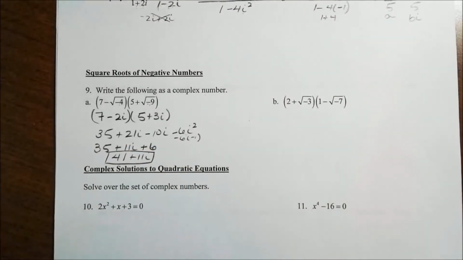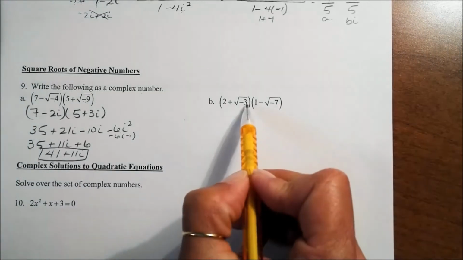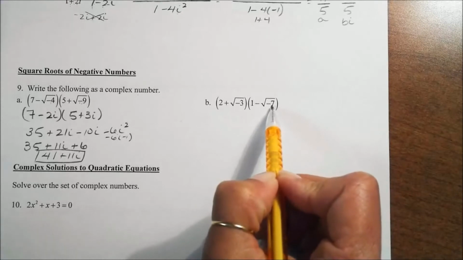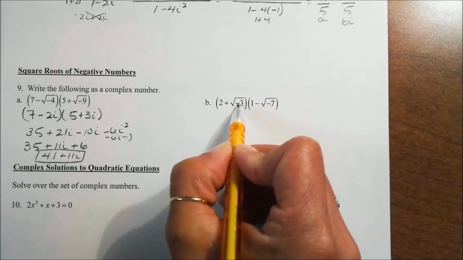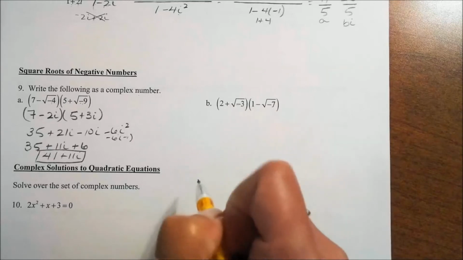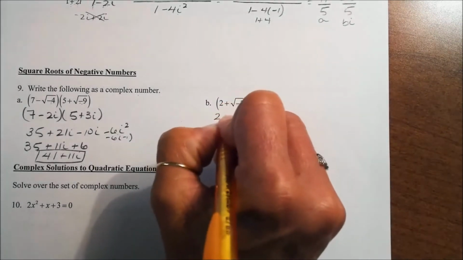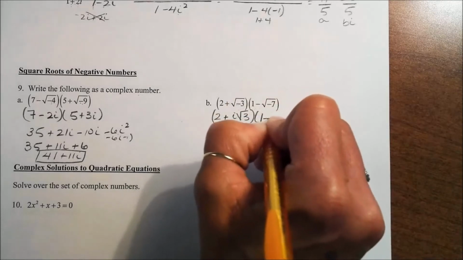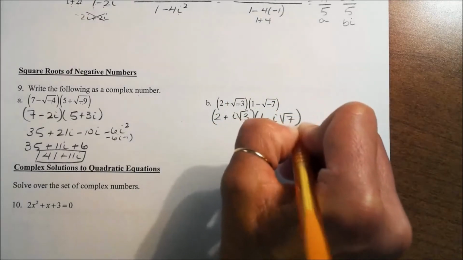in standard form. In the case of example B, we do not have perfect squares underneath the radical, but we must still simplify. So the only thing that we can do is simplify by putting an i on the outside to get rid of the negative under the radical. So this is 2 plus i square root of 3 times 1 minus i square root of 7.